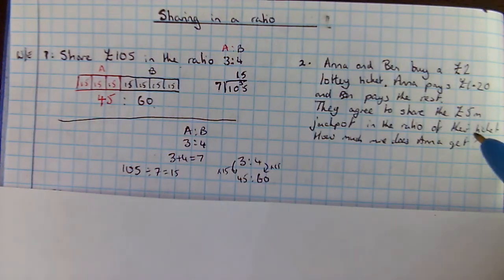Okay, I'm going to look at a GCSE question. So Anna and Ben buy a £2 lottery ticket. Anna pays £1.20 and Ben pays the rest. They win and they get £5 million. They share it in the ratio of how much they spent on the ticket. How much does Anna get?